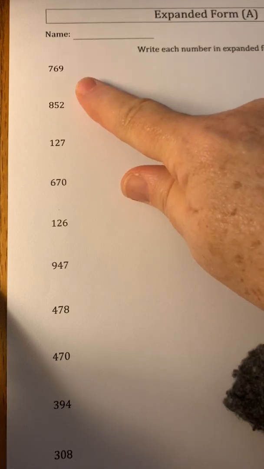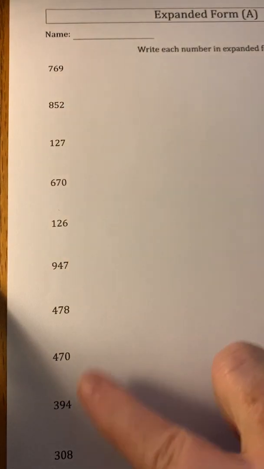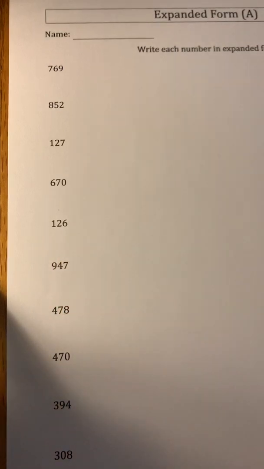Right, 769, 852. Just write them down. Leave a few lines in between.